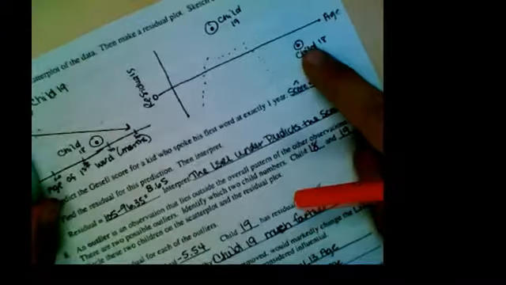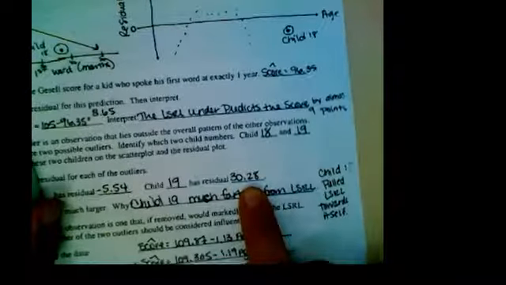No surprise, there it is on my graph. And 19, if you do it correctly, should give you a residual of 30.28, which, no surprise, there it is on that graph.